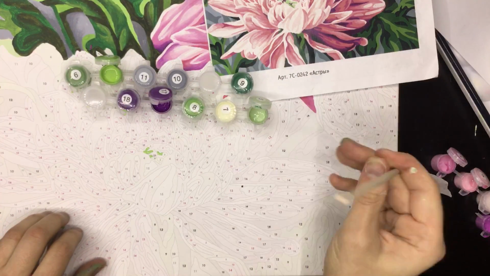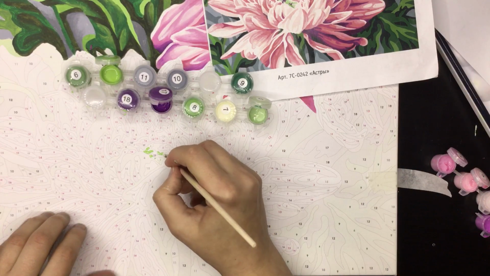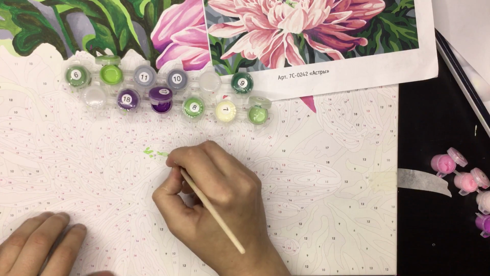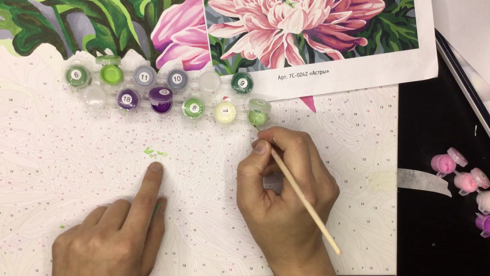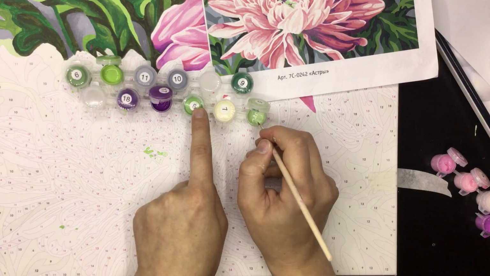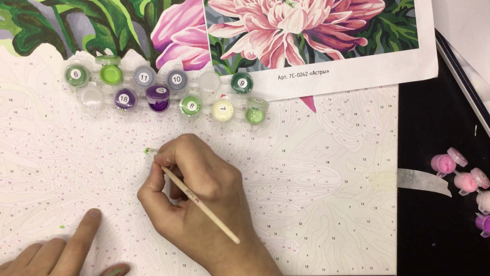For example, number 5 is slightly colored in the same shade as we have in the container. So bright green means bright green here, number 8.